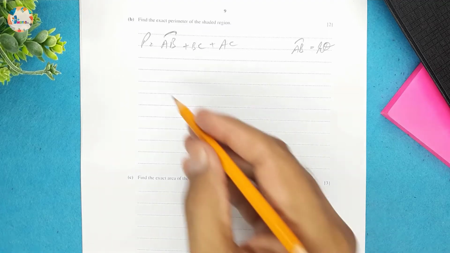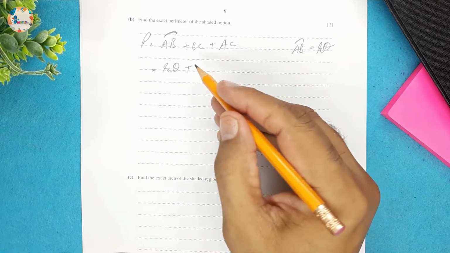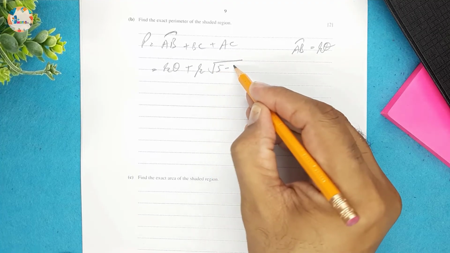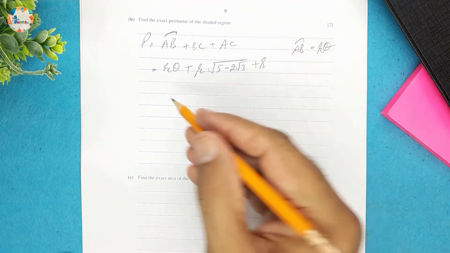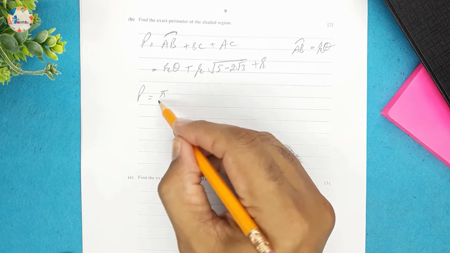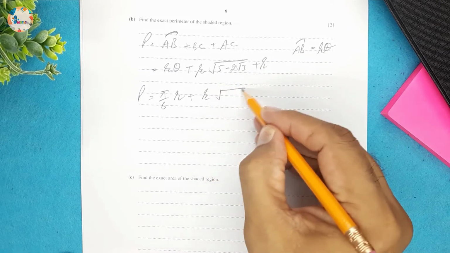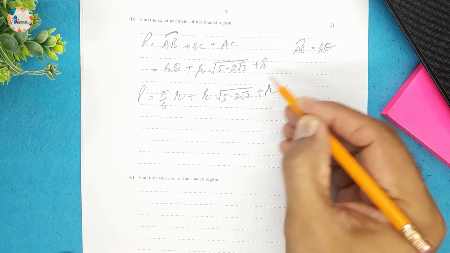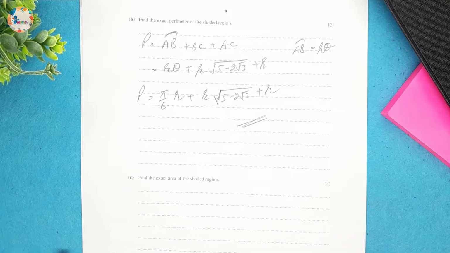So our perimeter will be equal to r theta plus BC, which we found, which is r under root 5 minus 2 under root 3, and plus AC is already r. So now we can write P is equal to r theta, pi by 6 r, plus r under root 5 minus 2 under root 3 and plus r. So this will be our final answer for this part.